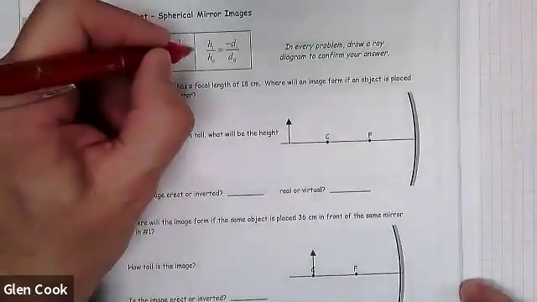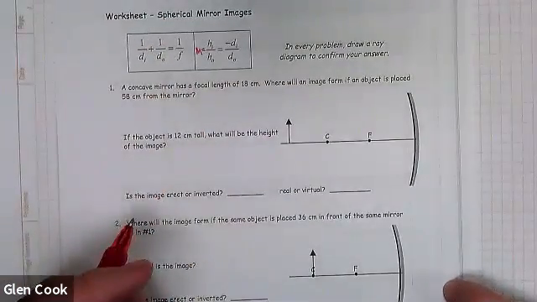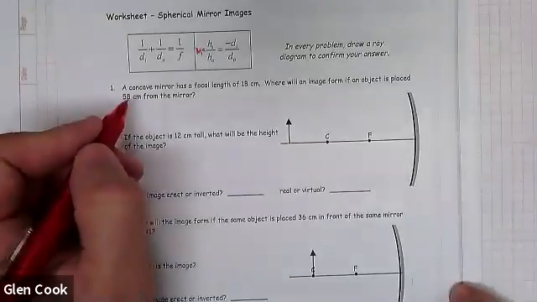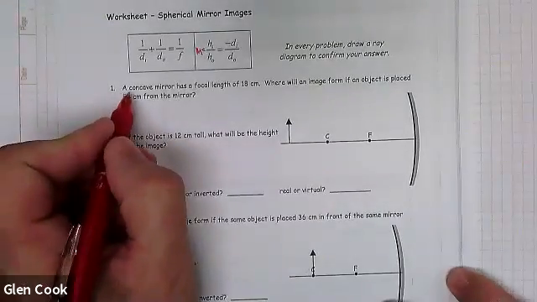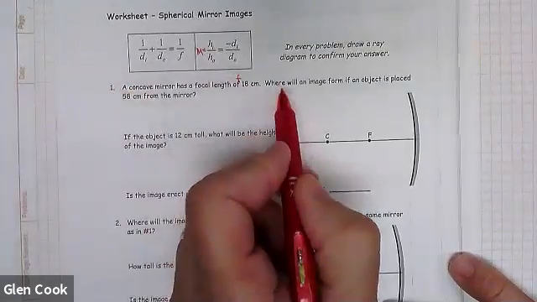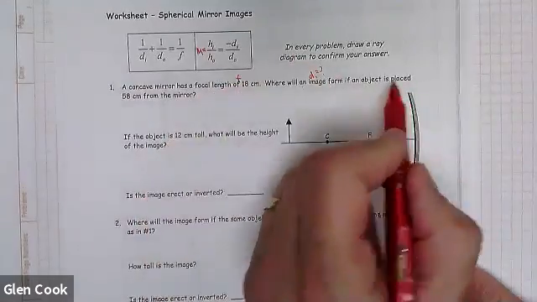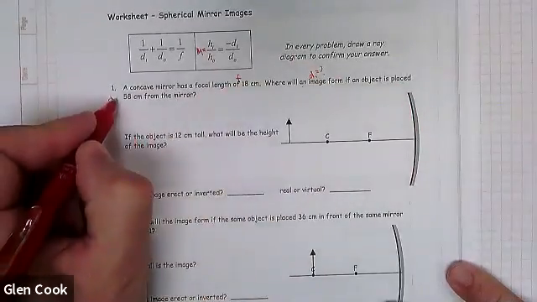Note I did not write m equals here because in this I'm not solving for m. I'm solving for one of the others. So starting with number 1, a concave mirror has focal length 18 centimeters. That's F. Where will an image be located? That wants DI when an object is placed 58 centimeters away. So this is DO.